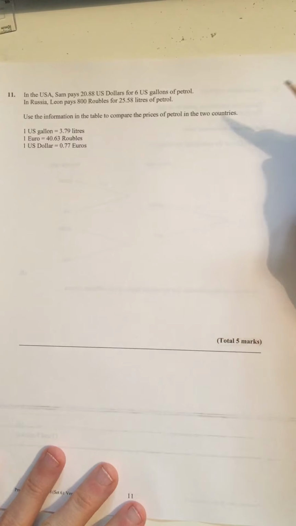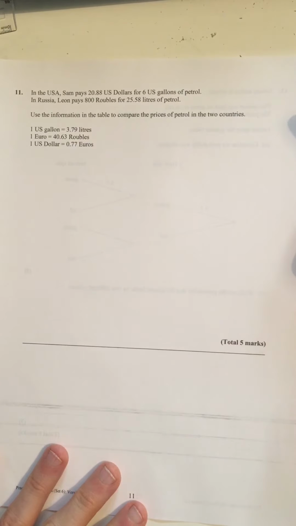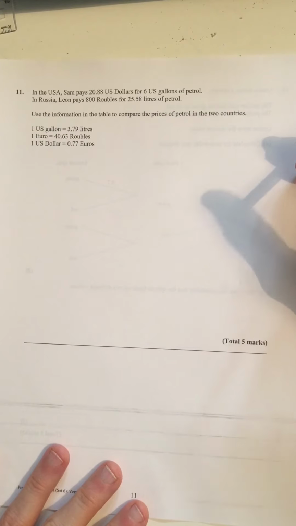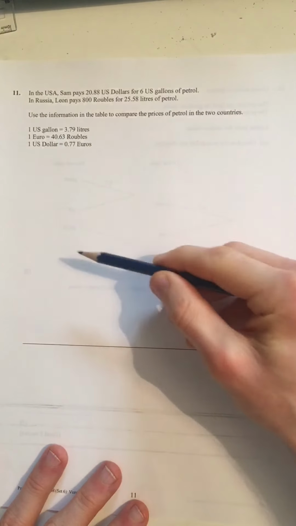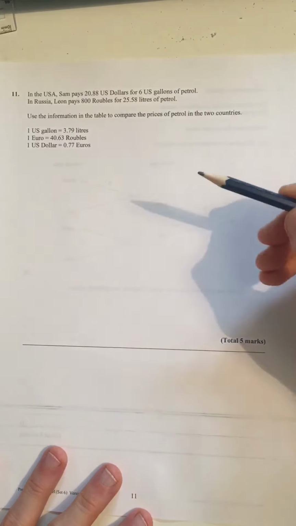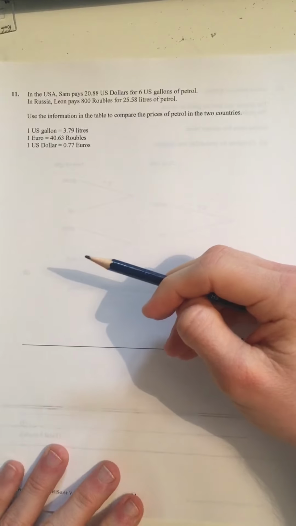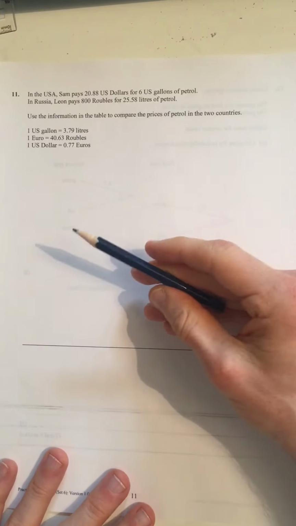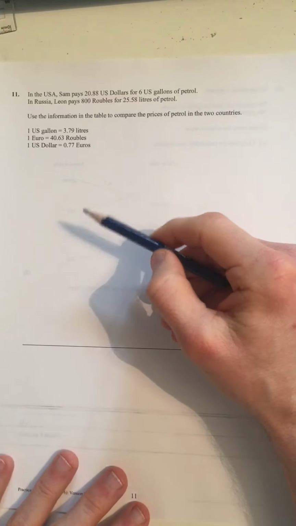In the USA, Sam pays $20.88 for 6 US gallons of petrol. In Russia, Leon pays 800 rubles for 25.58 litres of petrol. We need to use the information in this table here to compare the price of the petrol in two countries. So, we've got a lot of conversion to do here.